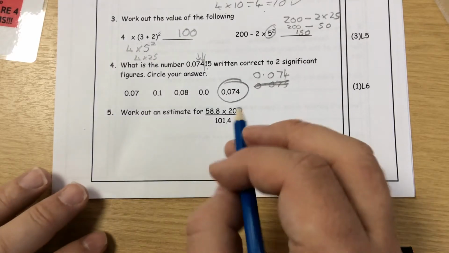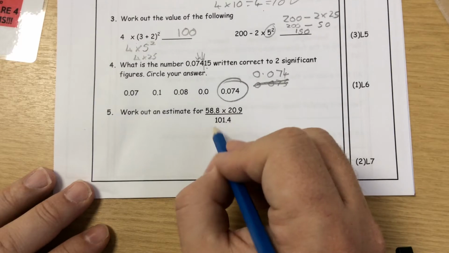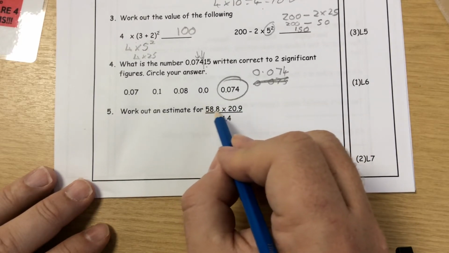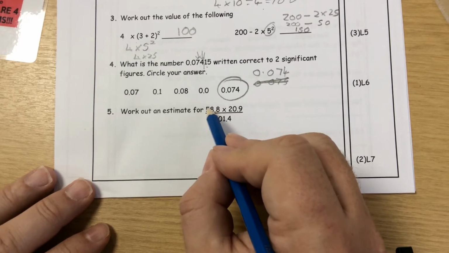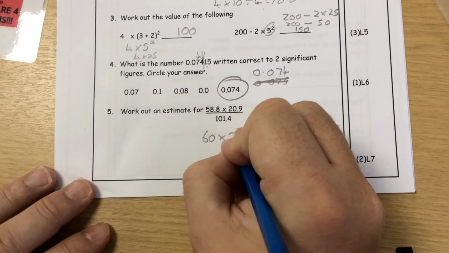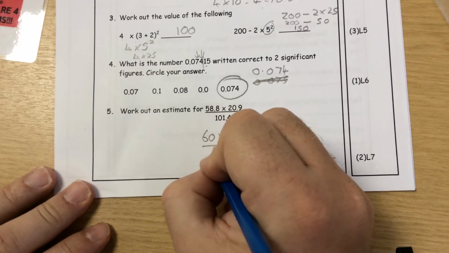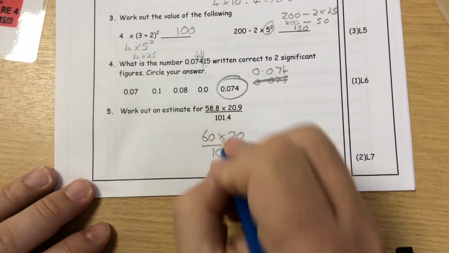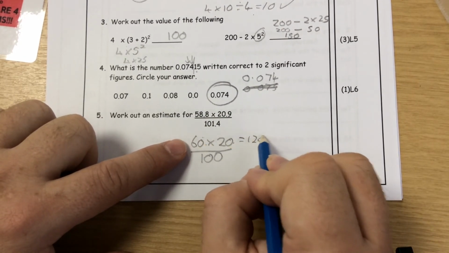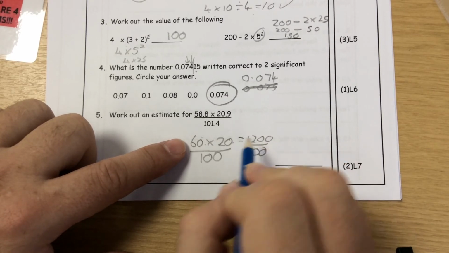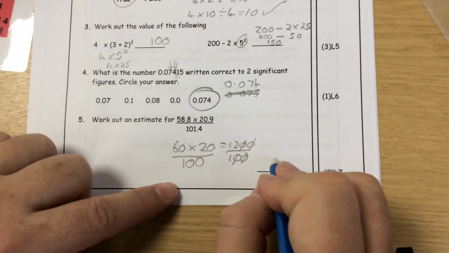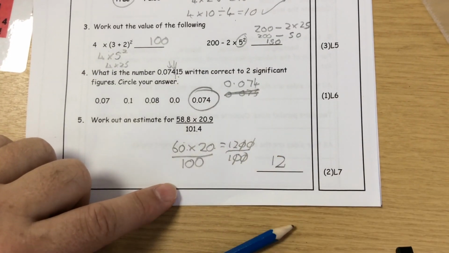And then the next one, 58.8, when you're estimating, I'll check any corrections now. 58.8, when I'm estimating, you do it to one significant figure. So 58.8 becomes 60. 20.9 becomes 20. And 101.4 becomes 100. So now I do 6 2s are 12. And I got 2 zeros. So I got 1,200 divided by 100. So I can cross off the 2 noughts. And then 12 divided by 1 is 12.